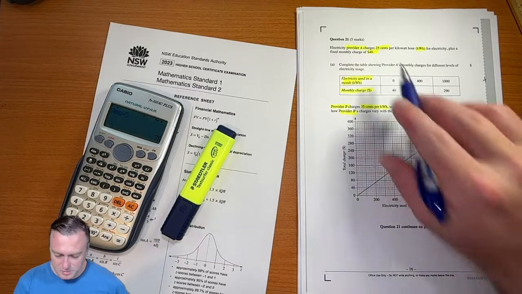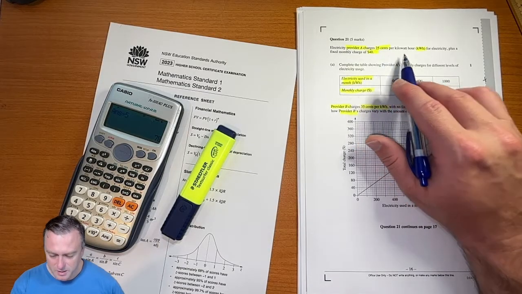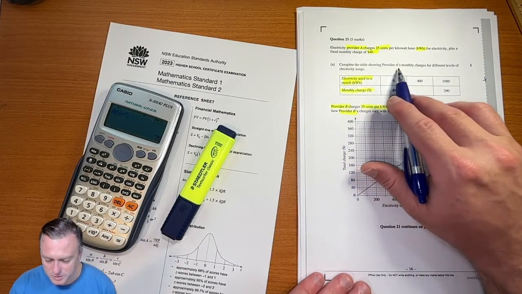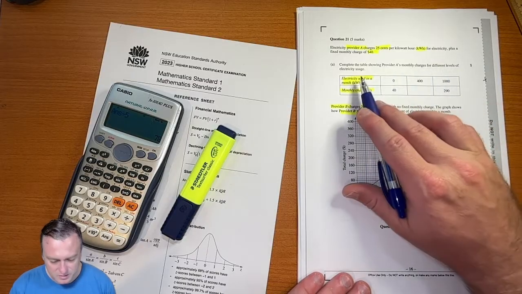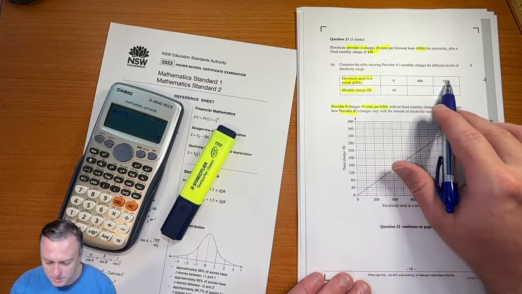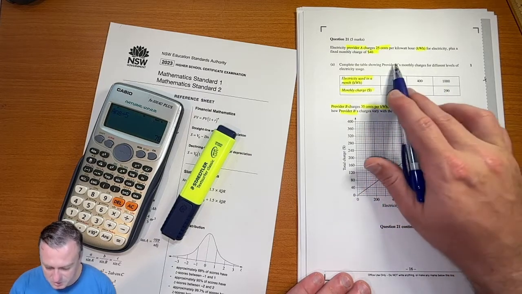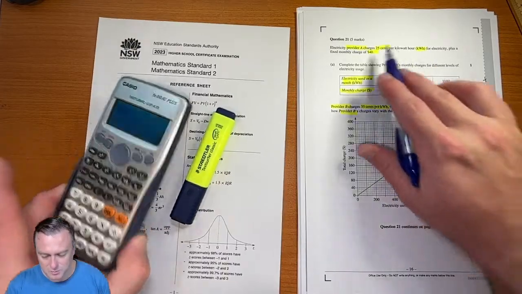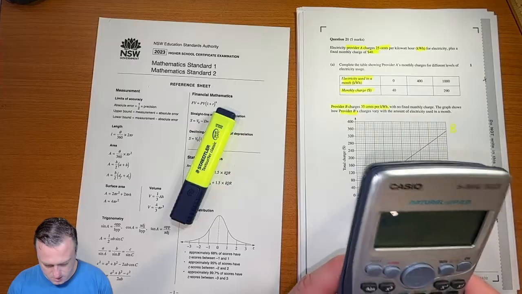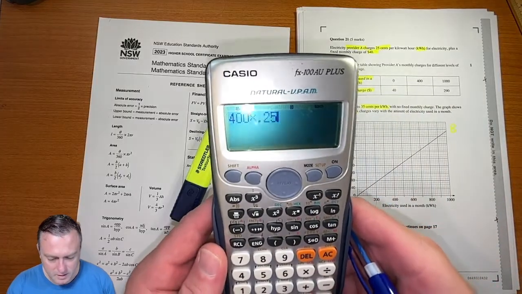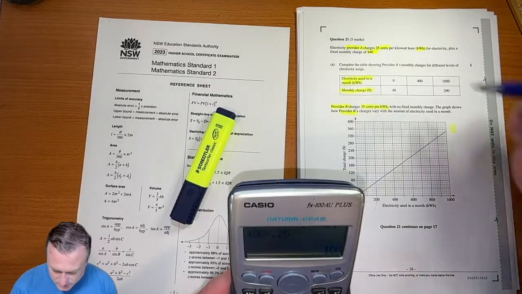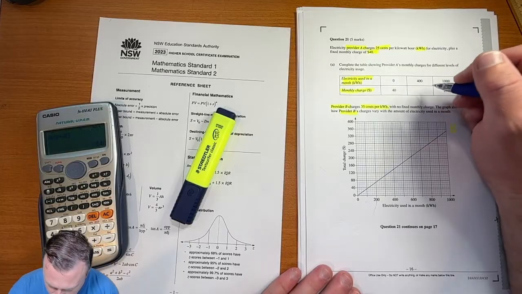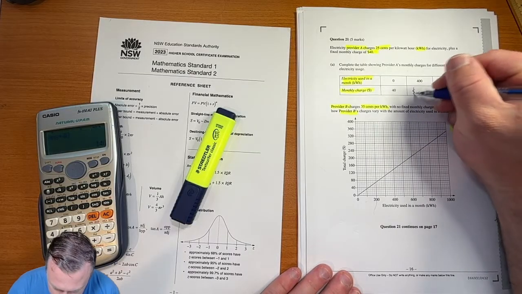Cool. So electricity provider A charges 25 cents per kilowatt for electricity plus a minimum fixed charge of $40. Complete the table showing provider A's monthly charge for different levels of electricity use. So it goes 0, 400, and 1,000. So this is provider A, and these are the rules. 25 cents per kilowatt. We've done 400 kilowatts, so we'll do 400 times 0.25. And we get 100, but then we would add on the 40. So that would be $140, which is this one here.